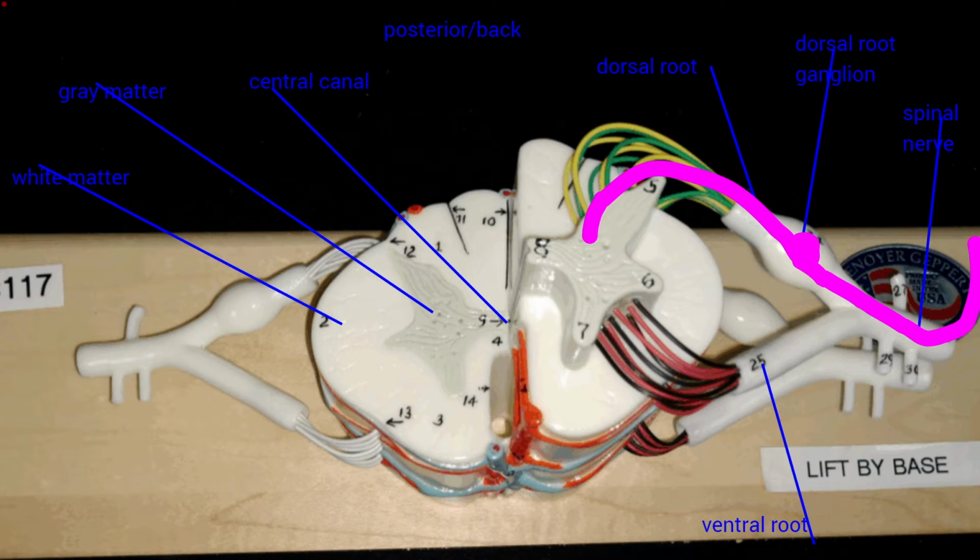We have a connection that happens in here. And sometimes that connection involves another neuron called an association neuron or an interneuron. Sometimes it doesn't. And then we go back out our ventral root like that. That's going to be our reflex arc.